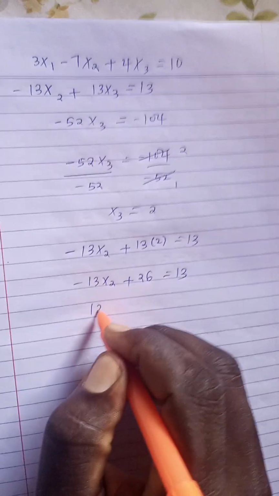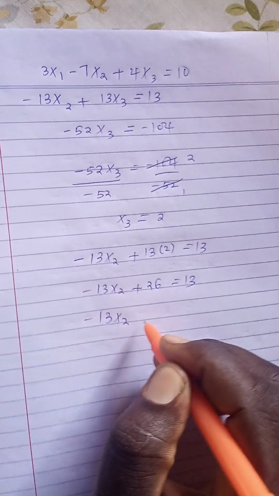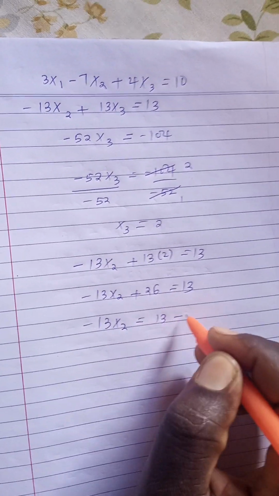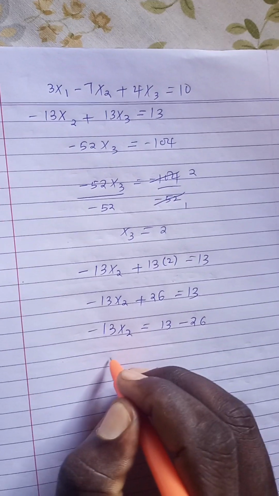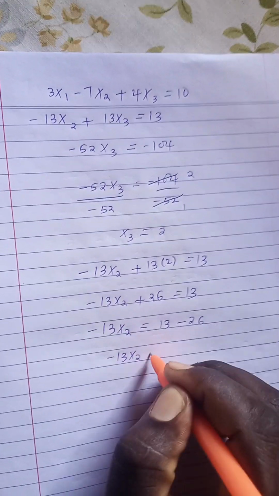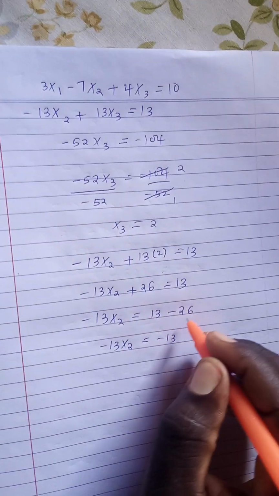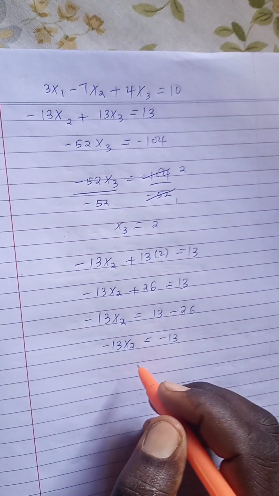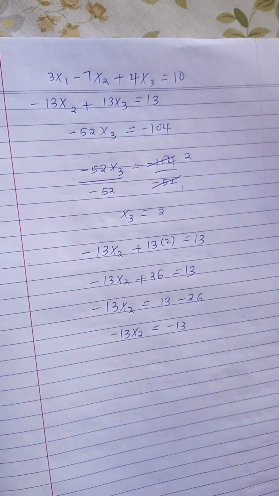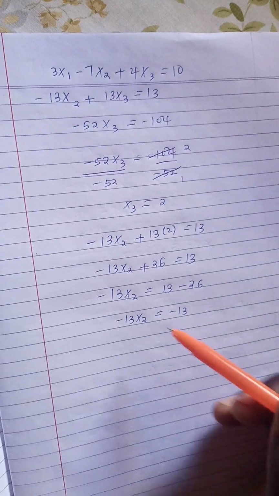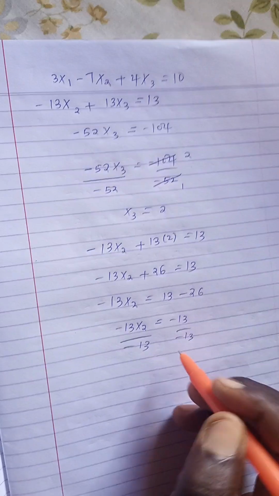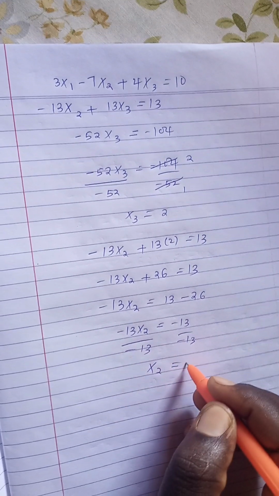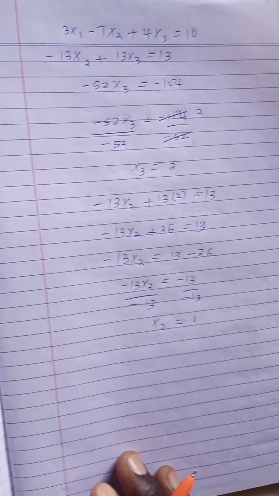Now negative 13x2 is equals to 13 minus 26 because I am collecting the like terms. So negative 13x2 is equals to negative 13 because 13 minus 26 is negative 13, not negative 2, but it is negative 13. So I divide by negative 13 on both sides. So my x2 will be 1, which is positive.